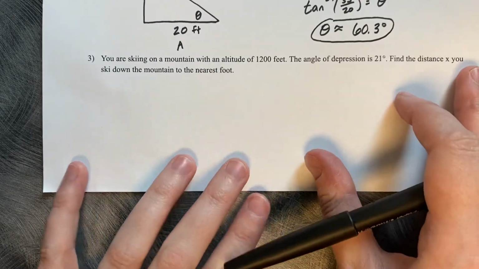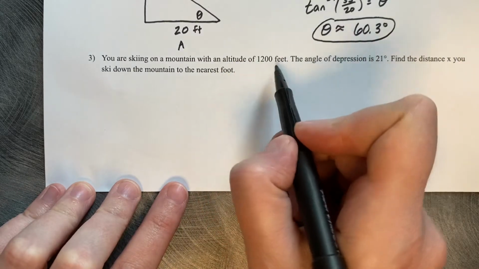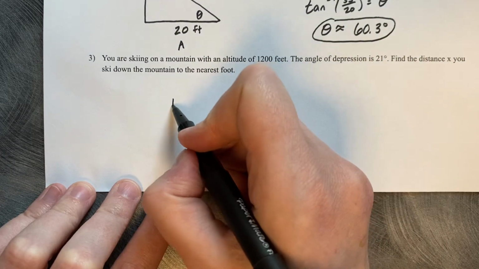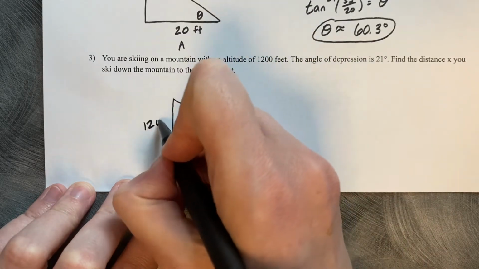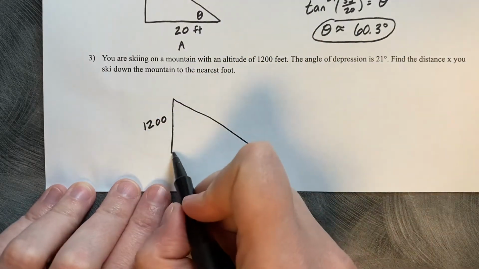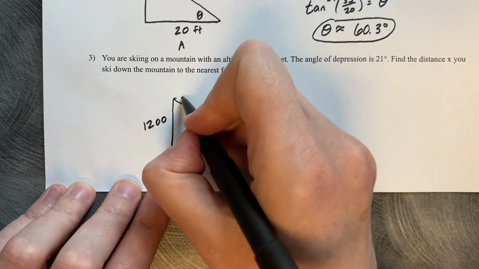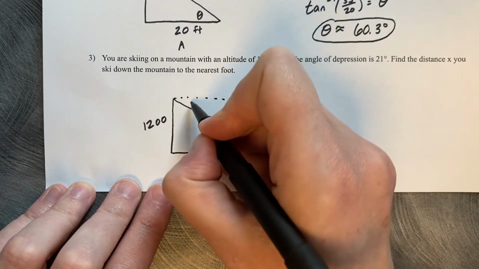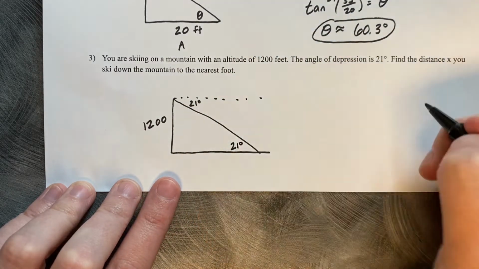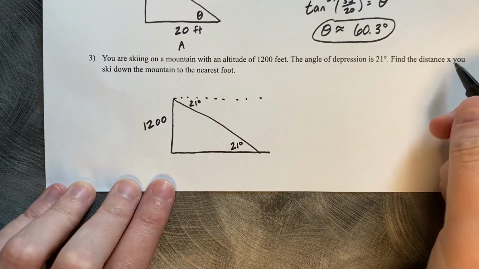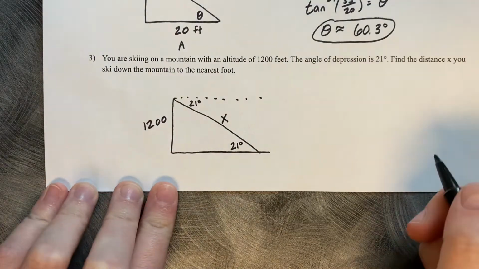Let's try another one. You're skiing down a mountain with an altitude. This is a vertical altitude of 1,200 feet. So here's our mountain. The vertical feet is 1,200. The angle of depression is 21 degrees, so recall that that would really be this, but due to alternate interior angles, I can put it down here as well. Find the distance x that you ski down the mountain. So we want to know how long is this run.